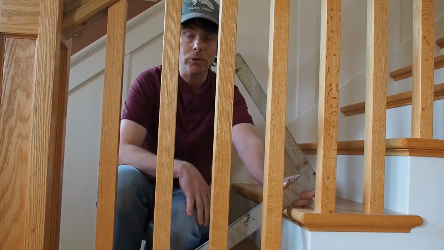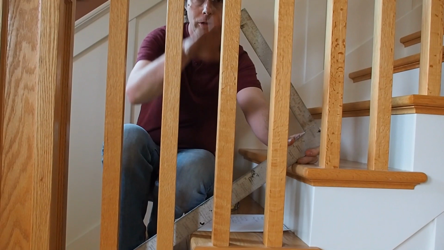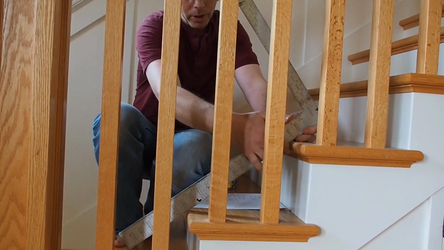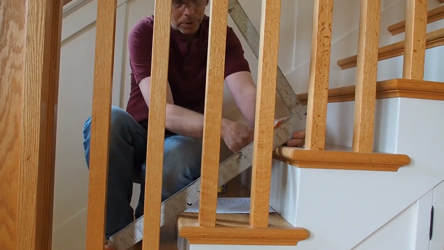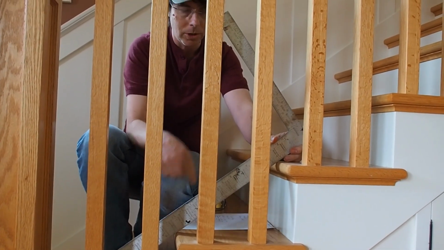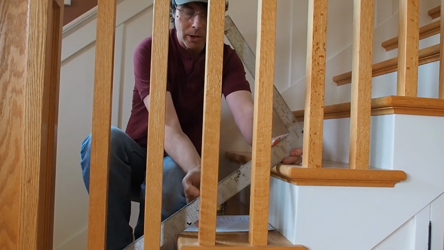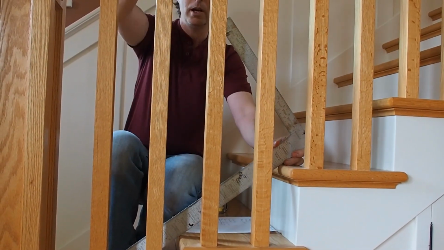So there are a couple of critical measurements that are based vertically from the stairs themselves. This line that I've created using my framing square that goes from the top edge of the nosing here to the top edge of the nosing here is called the nosing line. And this line is the line that we're going to measure vertically from for things like the height of the railing.